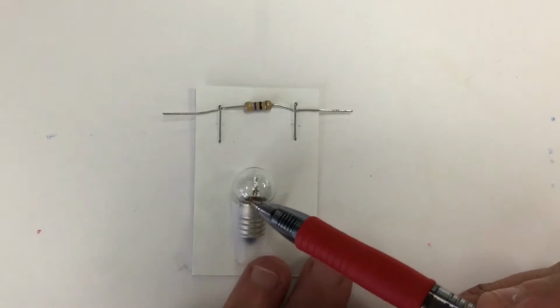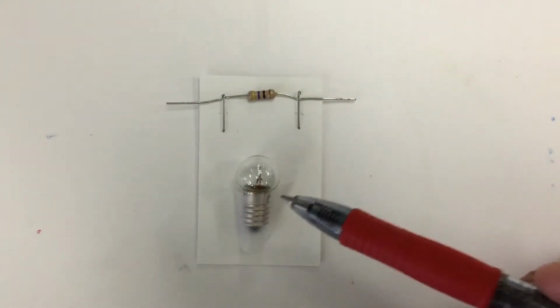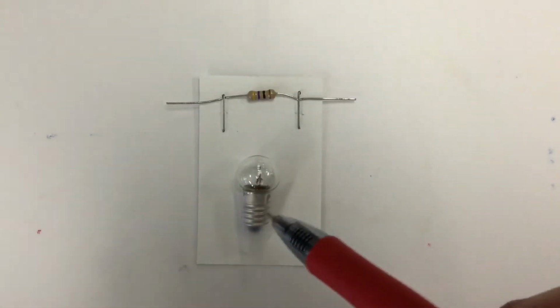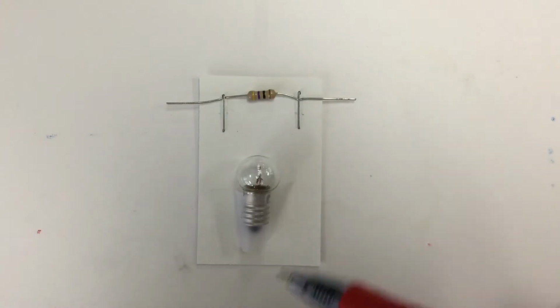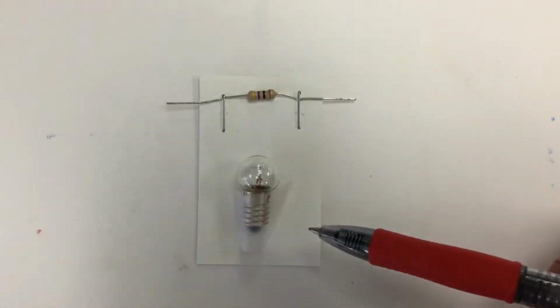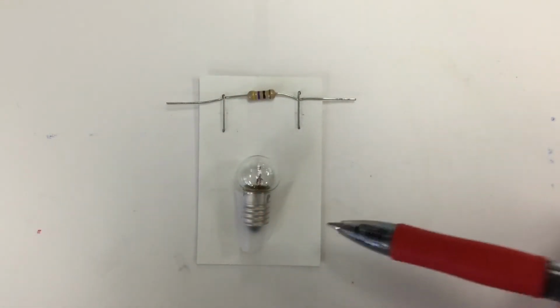Now this light bulb is going to produce light because of the energy provided by the battery flowing through the light bulb. So both components use the energy provided to produce different types of energy.